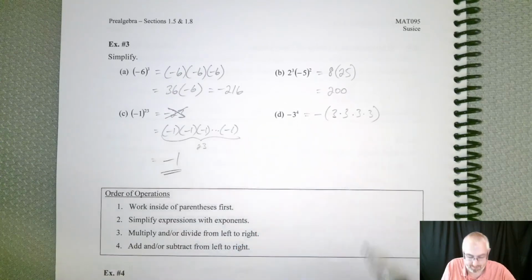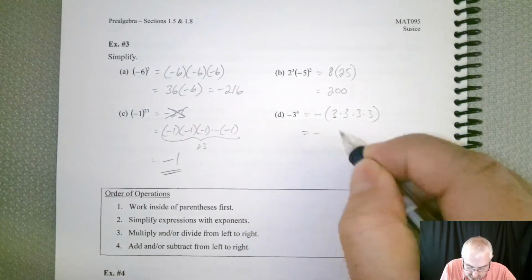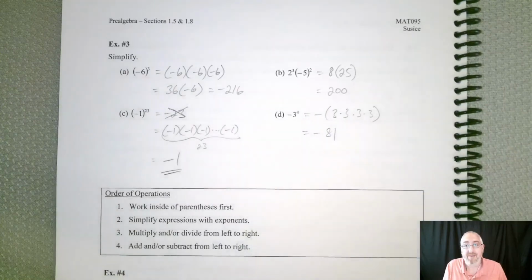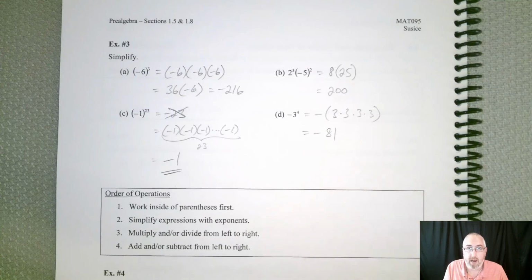That's the trick. So in this case, it's going to be equal to negative 81. So it can be really tricky at times. Those parentheses are going to be very important, especially when we get to those next problems. So we'll stop here, and then we'll see the rest of the order of operations in the next video.